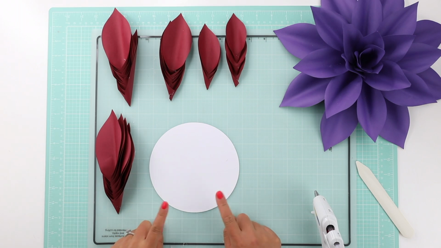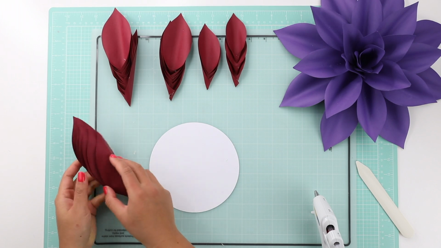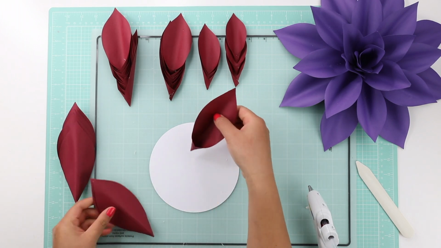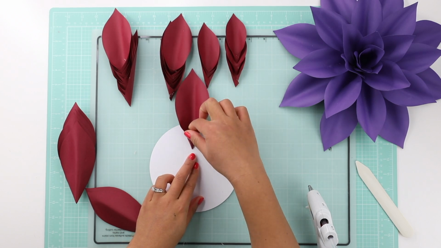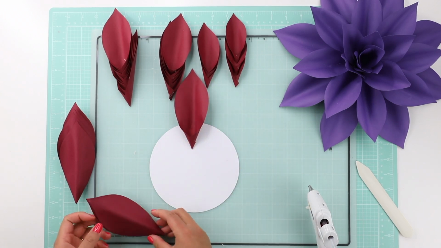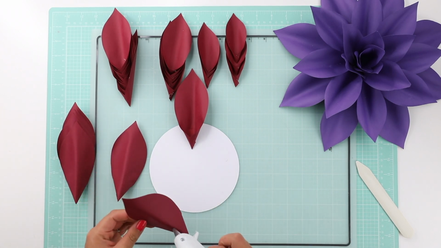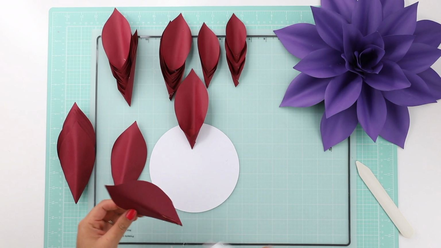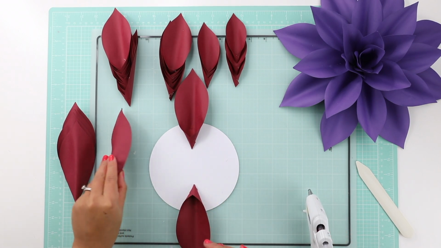Okay, so from here, all we need to do is just glue the petals to the flower to complete this. So for the base, what you can do is you can use an octagon if you'd like. However, I find that a circle is best, especially if you want to change the number of petals. So I wanted to do 8 for the first layer. However, you can use less. You can use 6 if you'd like.